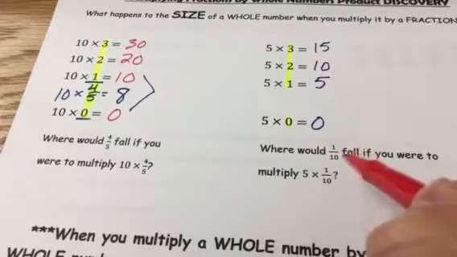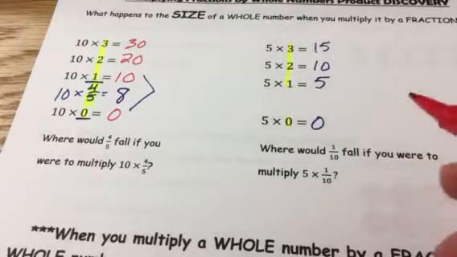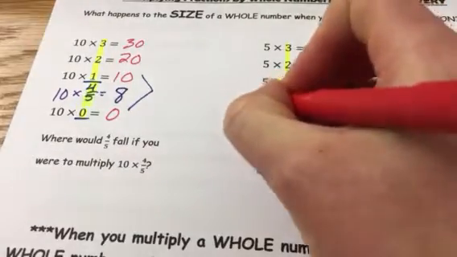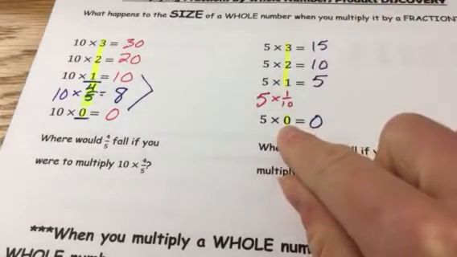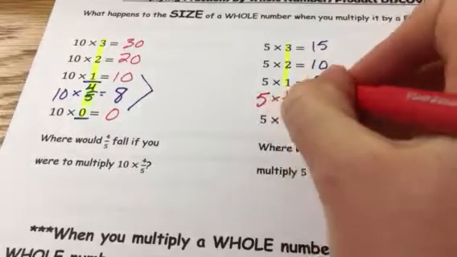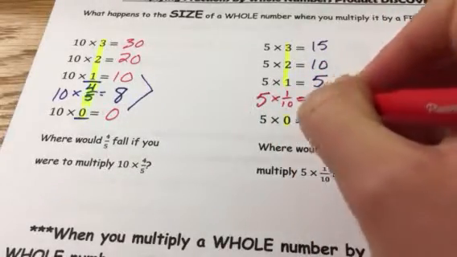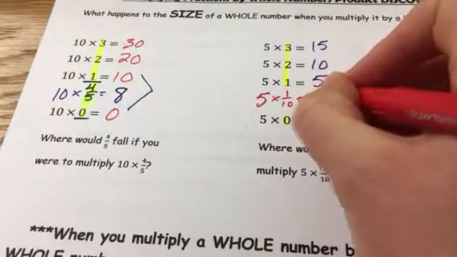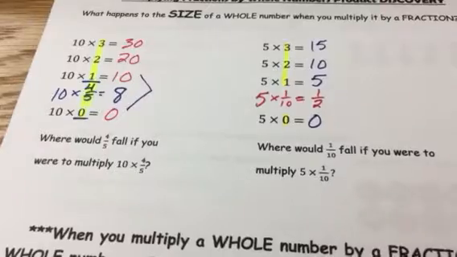Let's take a look and see if the same thing might happen with 5. So if I were to multiply 5 by 1/10, where would that fall? Well, 1/10 definitely lives between 1 and 0 and is certainly closer to 0, because 1/10 is not much at all. That's a very small fraction. So we know it's going to fall between 5 and 0, and this is actually going to give us 1/2, which is certainly a number that is in between 0 and 5.